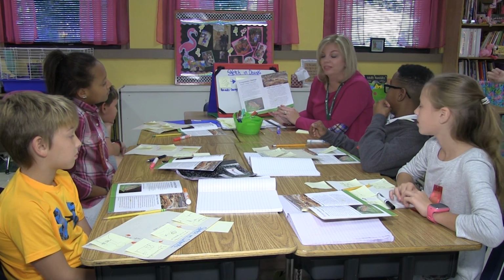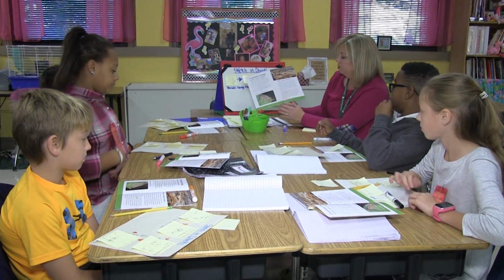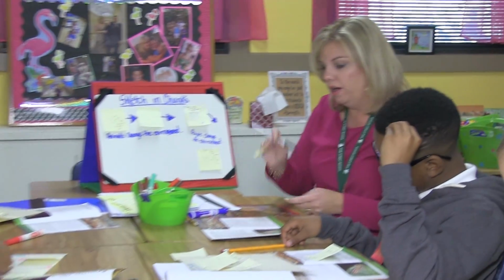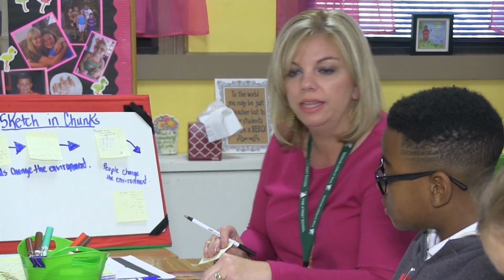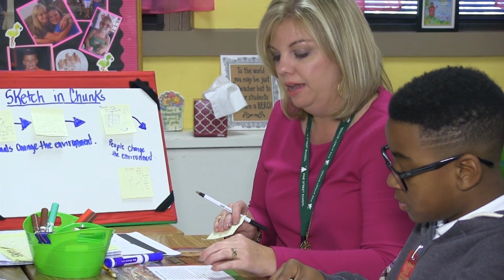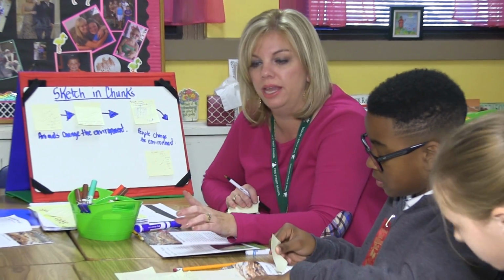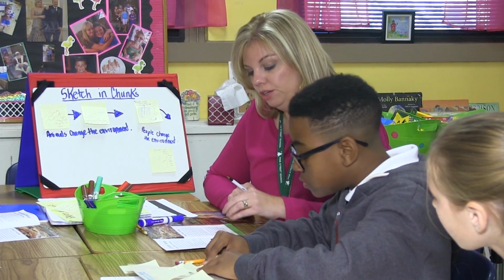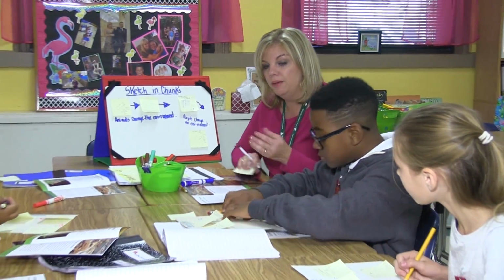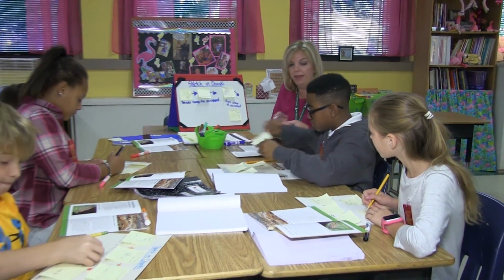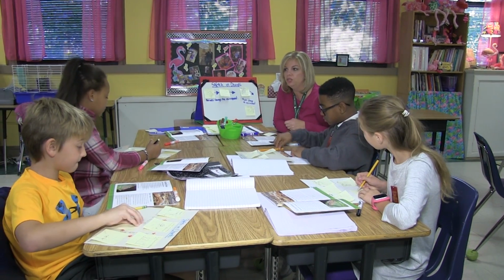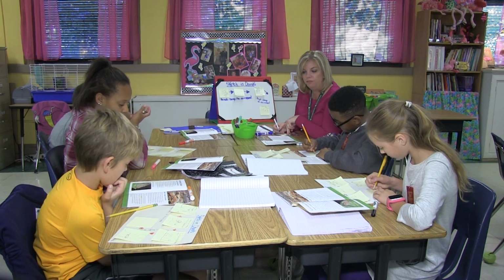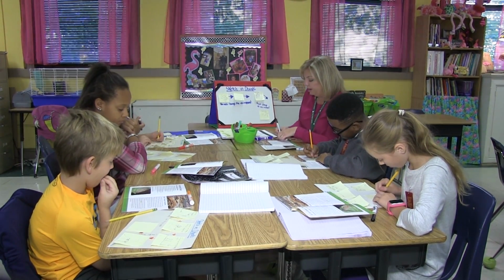Correct. Absolutely. All right, so for our final picture for right now, I want you to take your last sticky note and draw a picture of the most important thing that we read about in the paragraph. But don't just draw a picture of the fish. The fish was important, but what was the most important thing about this paragraph with that fish? What did that fish do? That's what you need to show me. Don't just draw the fish. Show me what the fish was doing that could change the environment.